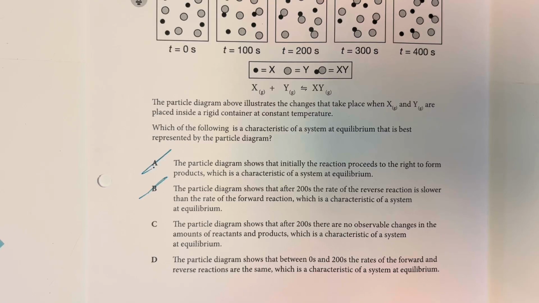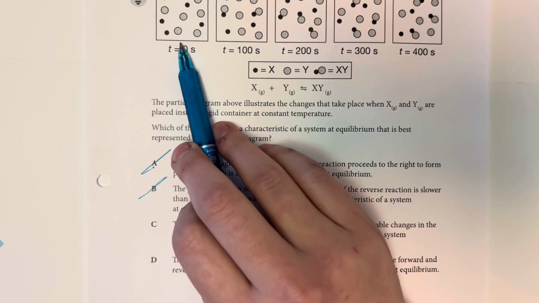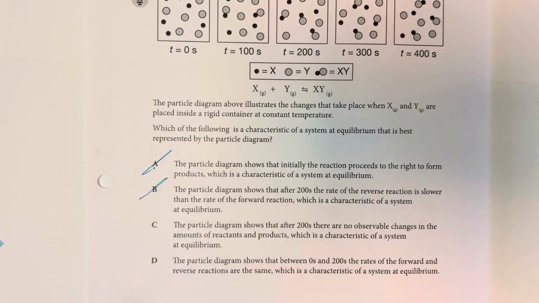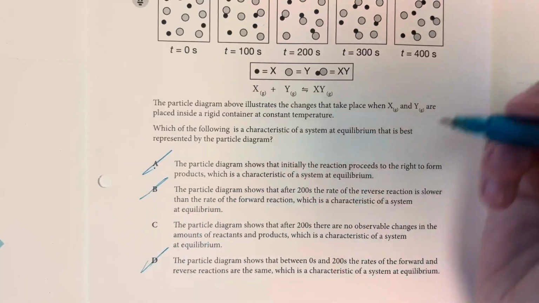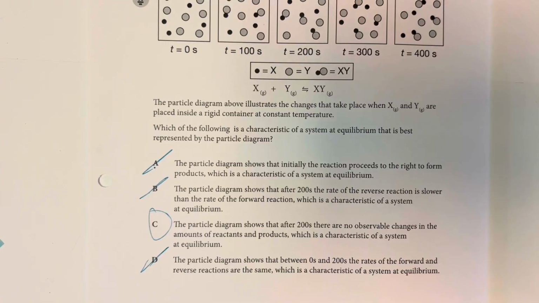Option D says the particle diagram shows that between 0 and 200 seconds, the rates of the forward and reverse reactions are the same, which is a characteristic of a system at equilibrium. So we know that that is definitely not true. At time 0 here, we had no products, and at time 200, we had 3 products there. So the rate is definitely different between time 0 and time 200, leaving me with just answer choice C, which again stated that I don't see any changes in concentrations, meaning that my forward and reverse reactions are at equilibrium.